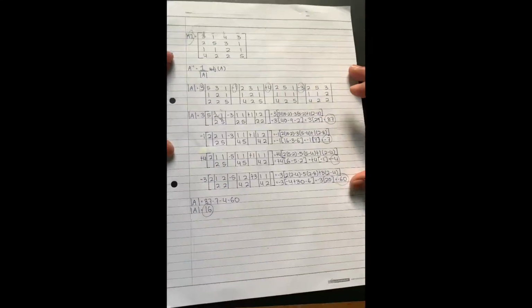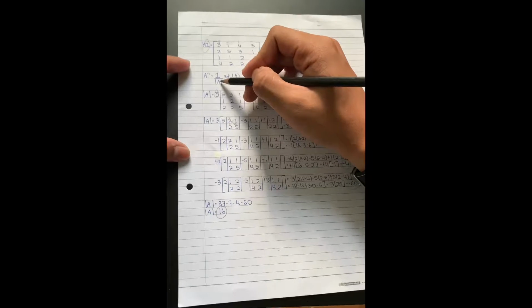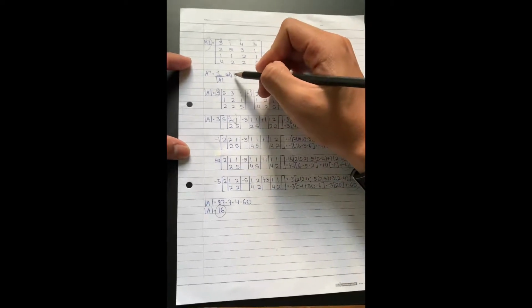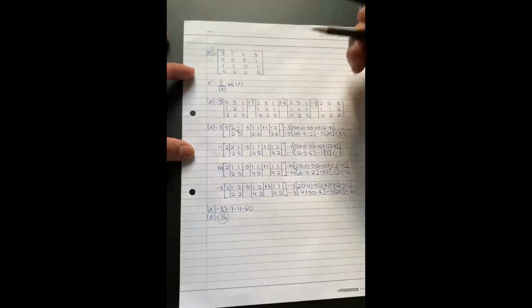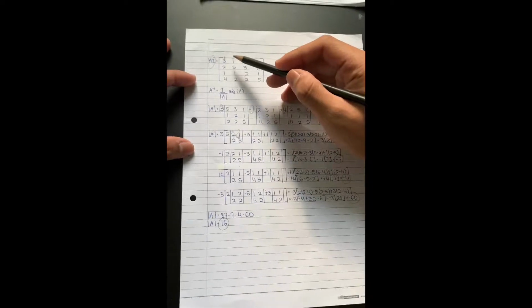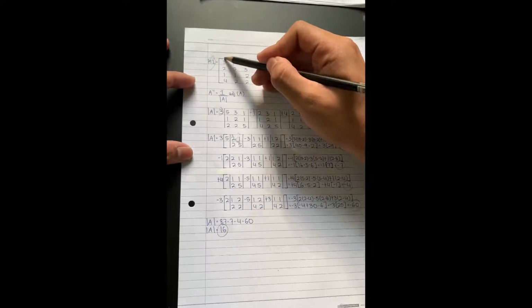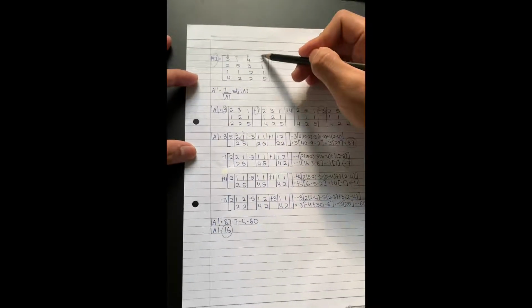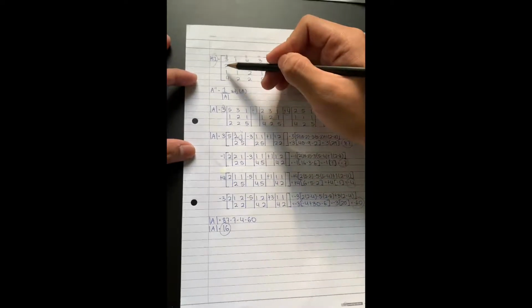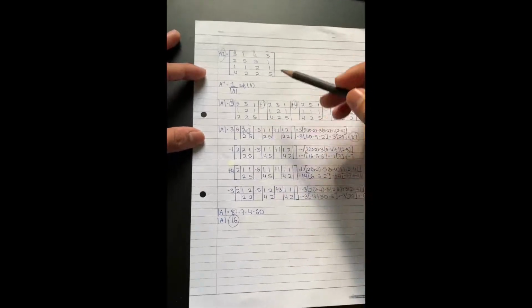So I will explain to you how to find the inverse of K1 by using this formula: 1 over the determinant of the matrix, multiplied with the adjoint of the matrix. Firstly, I will do the sign pattern that starts with positive and negative. So it will be like this: positive, negative, positive for the first row, and the next rows and columns follow the same way.